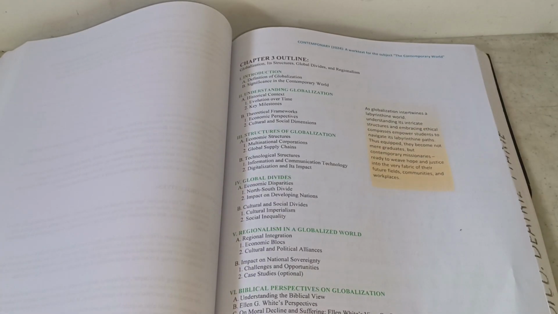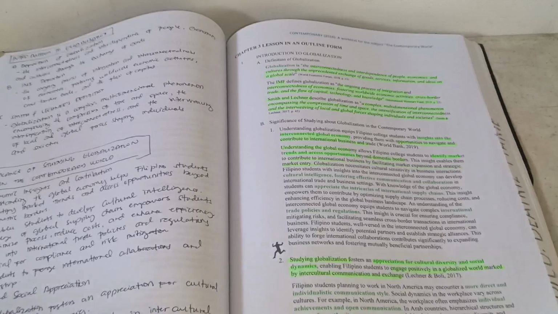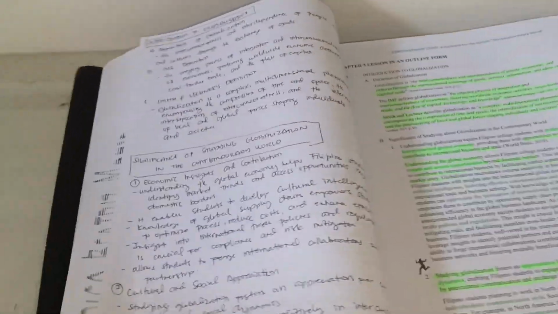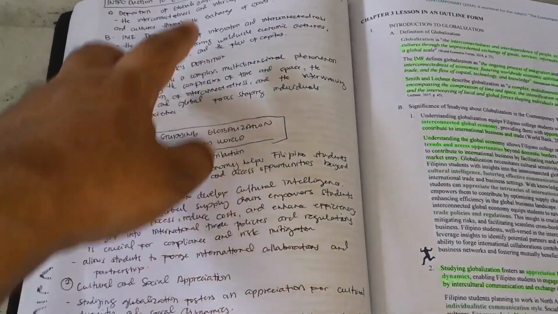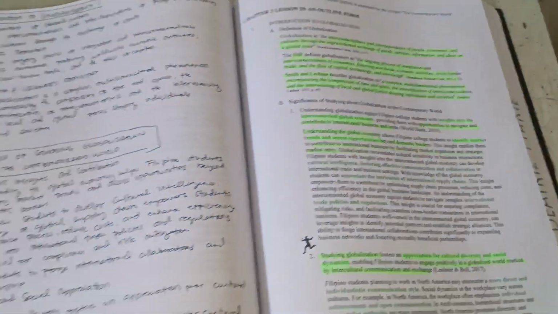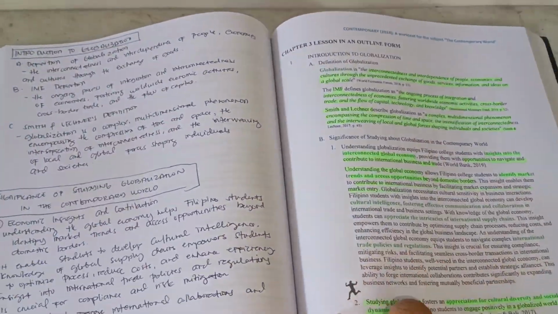Now we're here in Chapter 3, and I'll be showing you my notes. I have made notes about this part, an introduction to globalization, and I have placed the terms, definitions, and examples here to help me understand this part. I have also made a table, and a summary of this part.